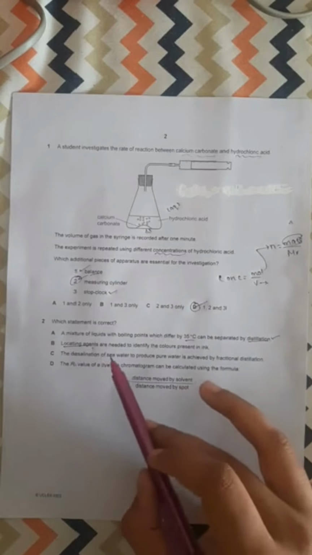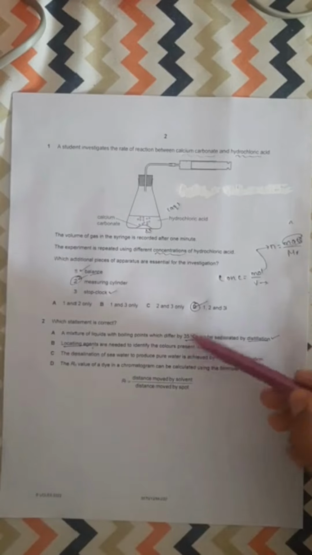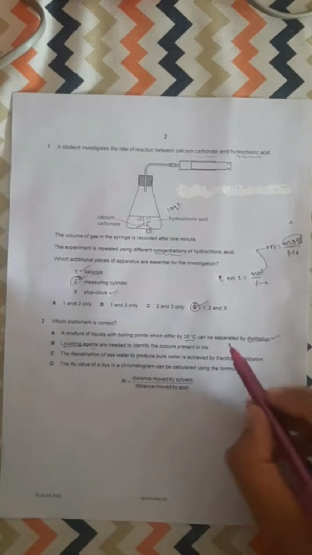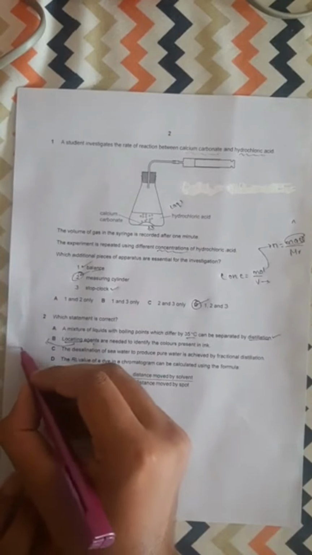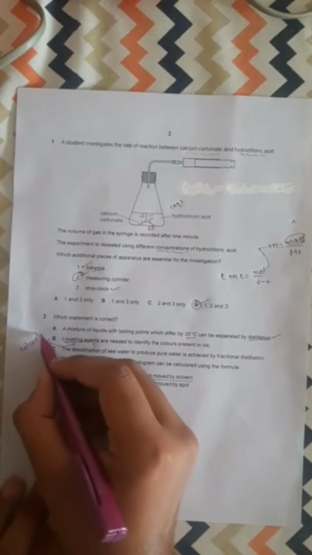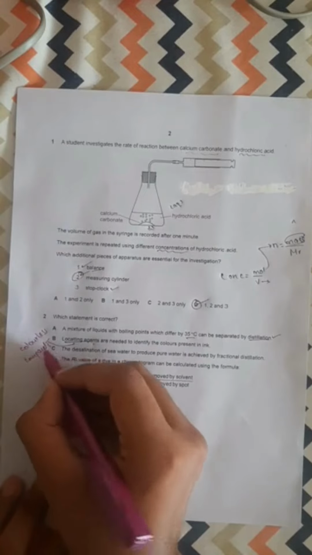Locating agents are needed to identify the colors in the ink. Ink will be colorful, but locating agents are just used for colorless compounds. So locating agents are just used for colorless compounds. So this is not the correct option.